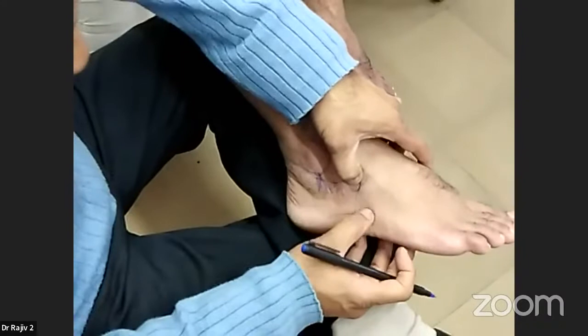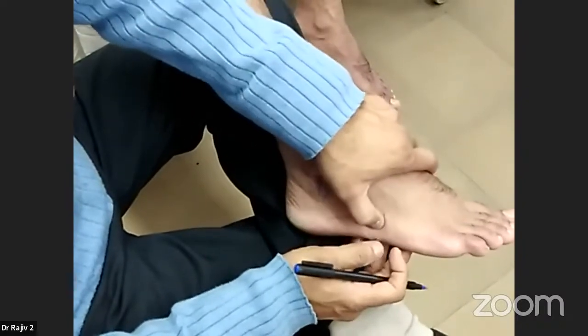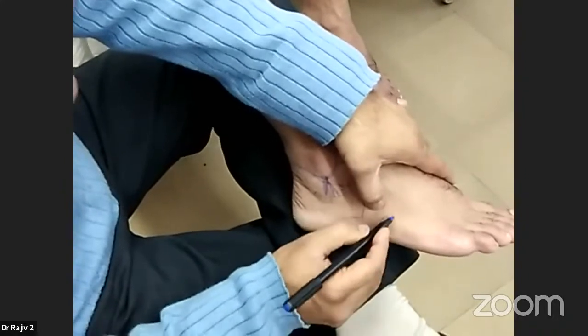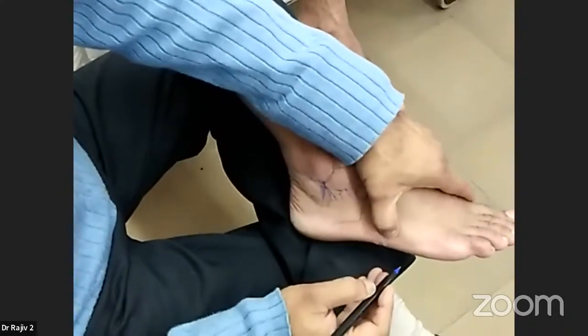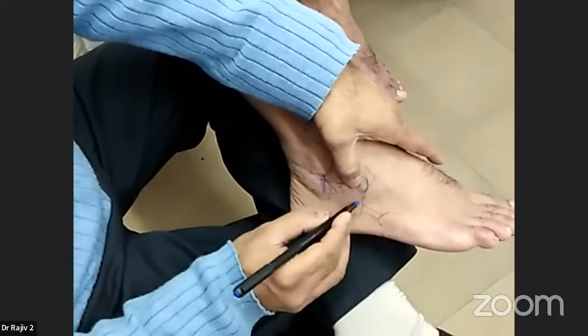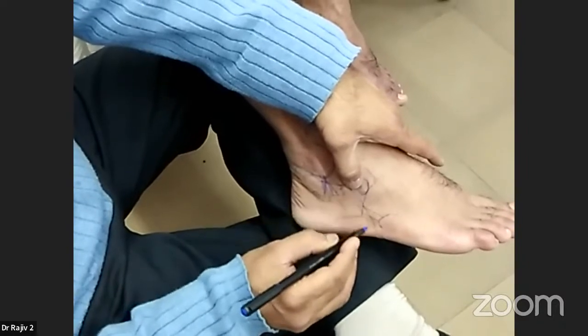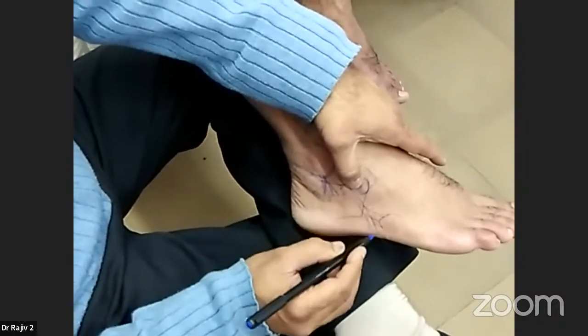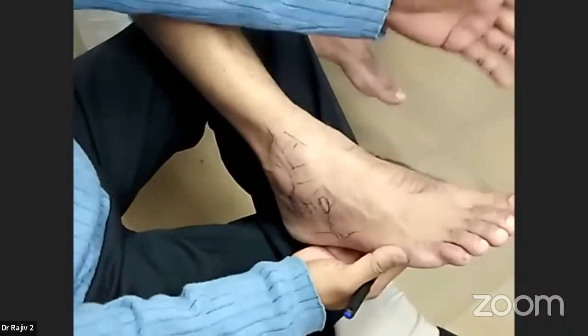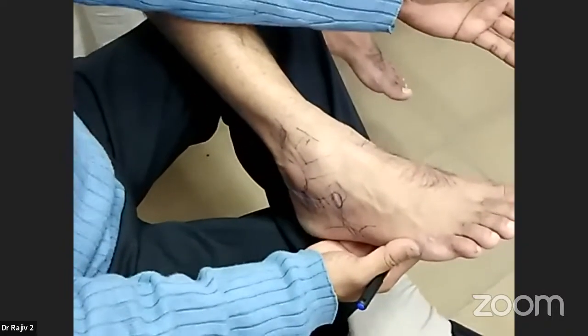And going distally, what you would be able to palpate would be a bony prominence at the base of the fifth metatarsal. Your peroneus brevis tendon inserts here. Your peroneus longus tendon goes underneath this into what is called the cuboid tunnel, and from there peroneus longus goes and inserts into the base of the first metatarsal.